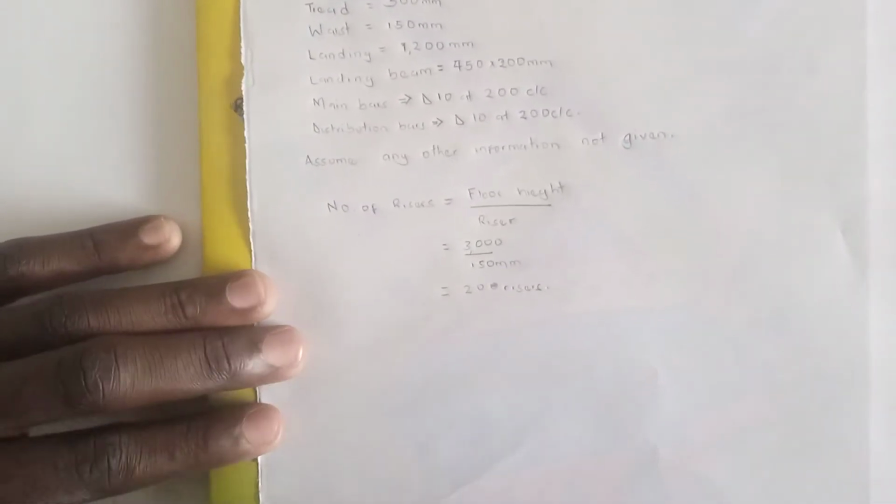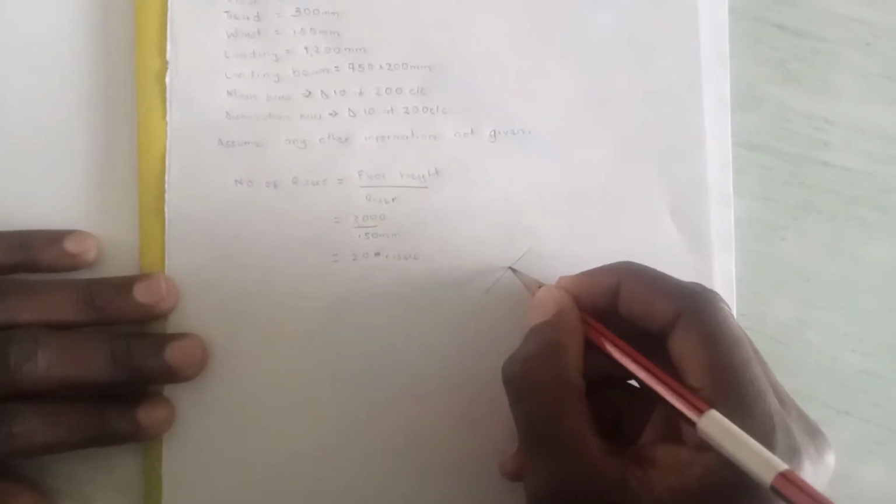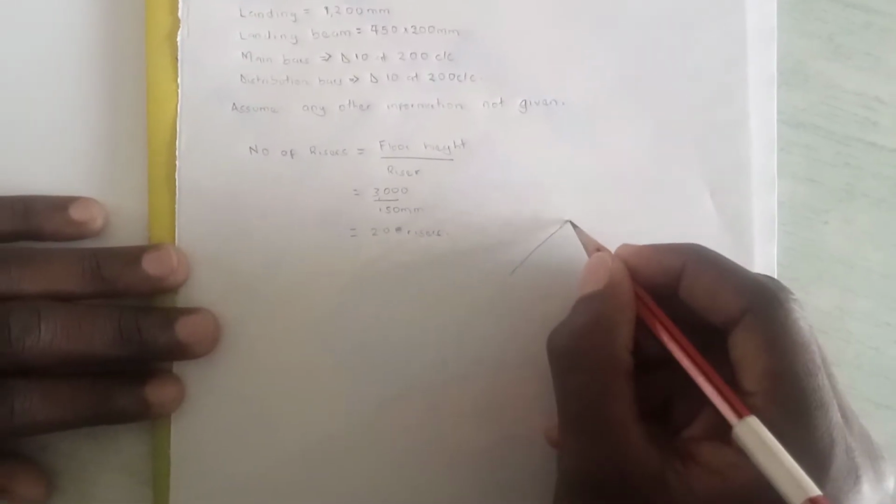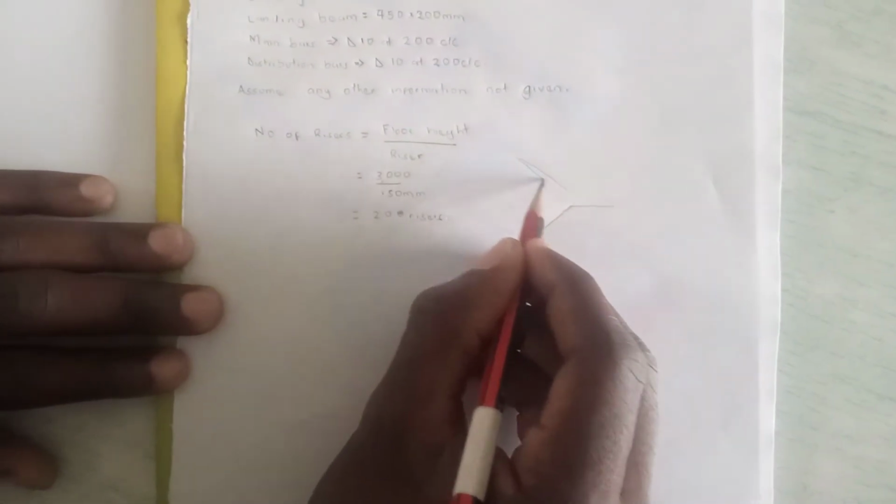But since you are designing a dogleg staircase, normally people call it the half-turn staircase. This is a simple representation of our dogleg staircase.